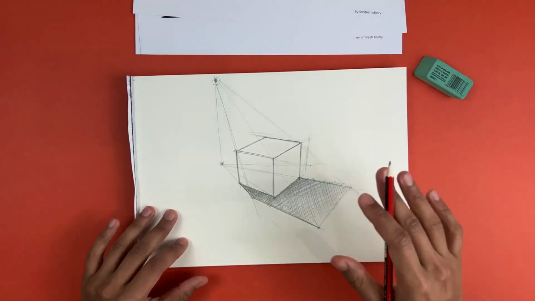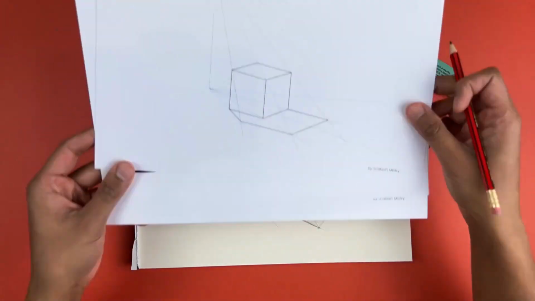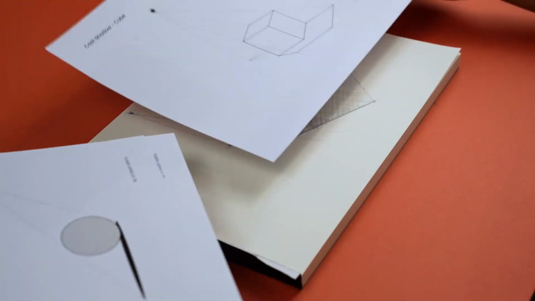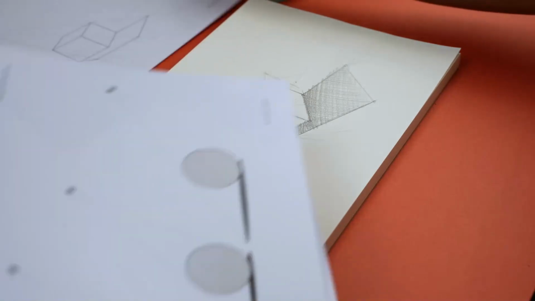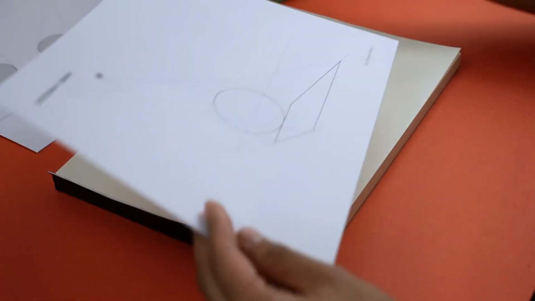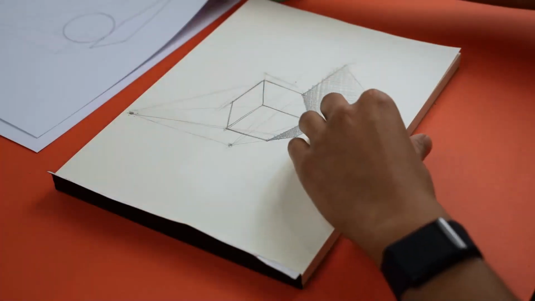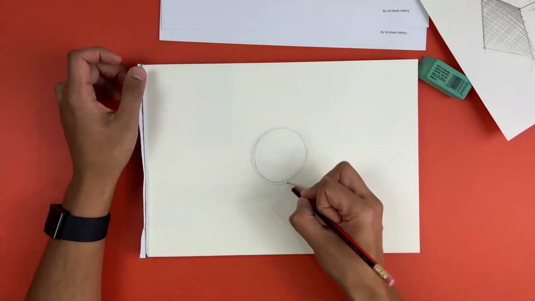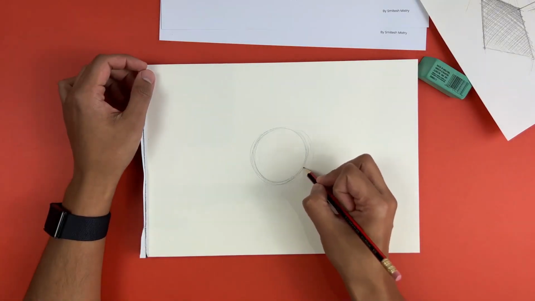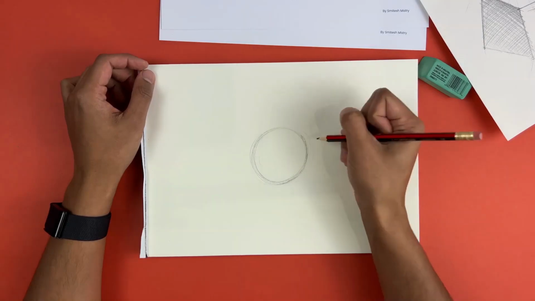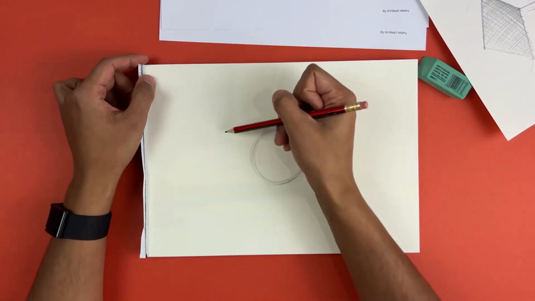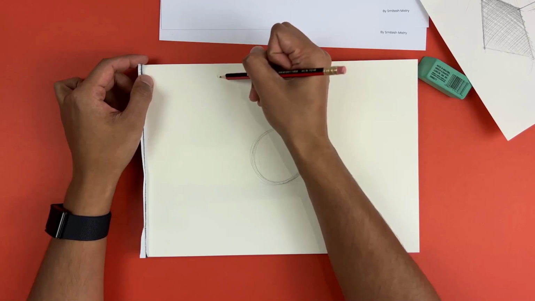What we're going to do now is move on to the cylinder. As you can see here, that was a guide, and then that was what we created. So we're going to do the same now for the cylinder. I've got myself a circle. If you do find it easier, please use a compass. So again, I'm going to choose my light source. I'm going to go for the same one.